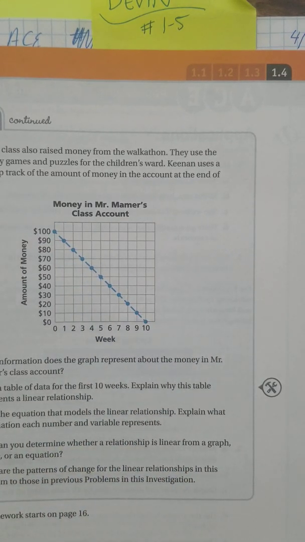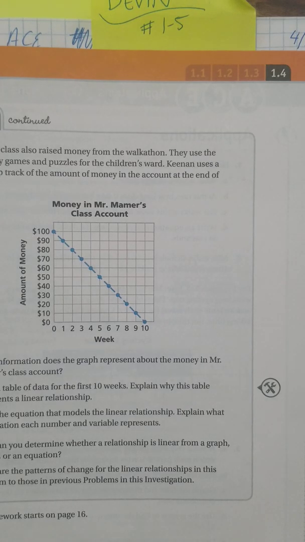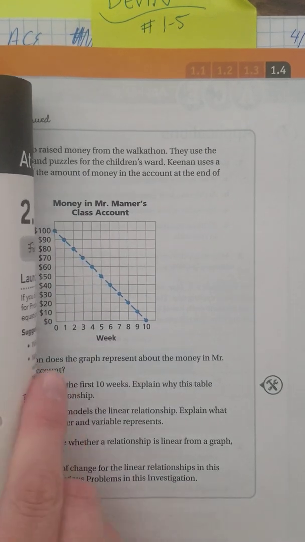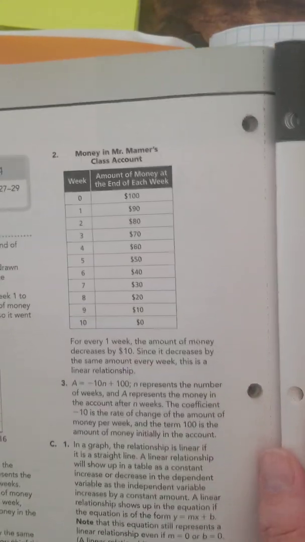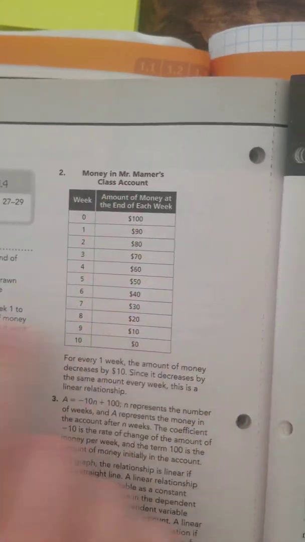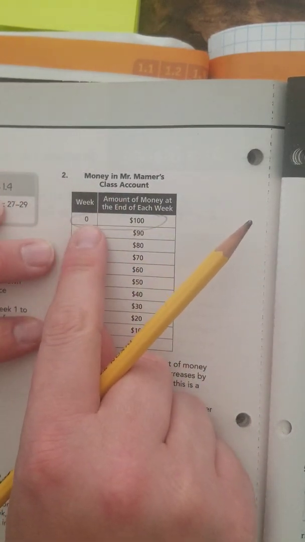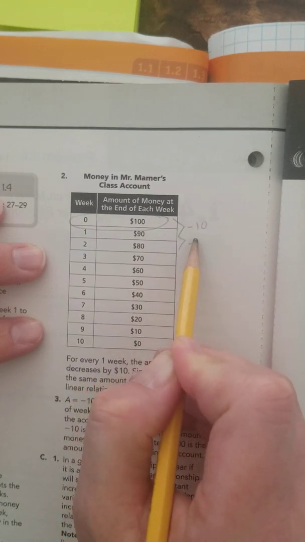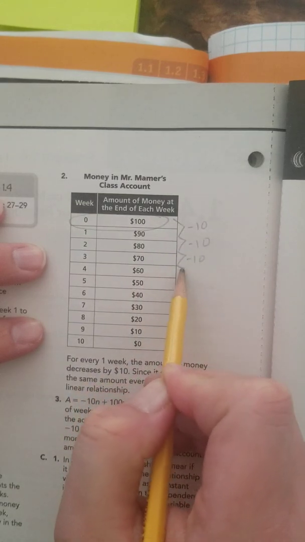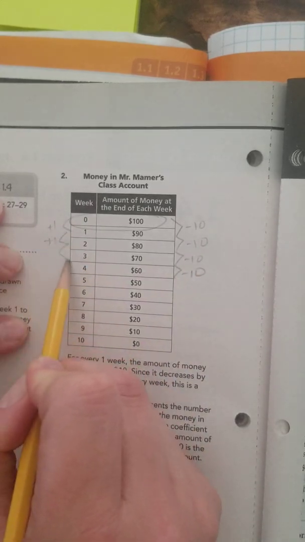The data table looks like this. So I'm going to see if I can actually get both of them on here together. Nope, I can't. That's okay. So the data table, you can see that pattern, right? We start, here's my y-intercept. I start at 0, 100, and I go down 10, down 10, down 10, down 10. Every single time my week goes up by 1.